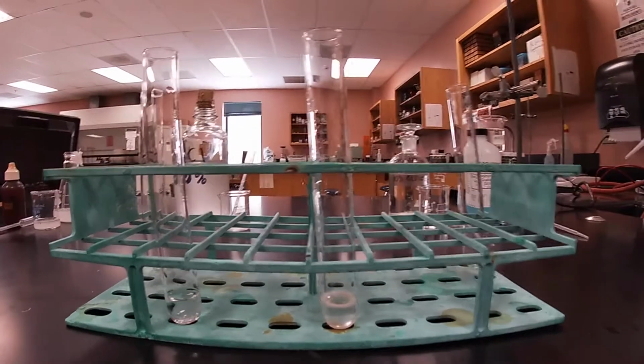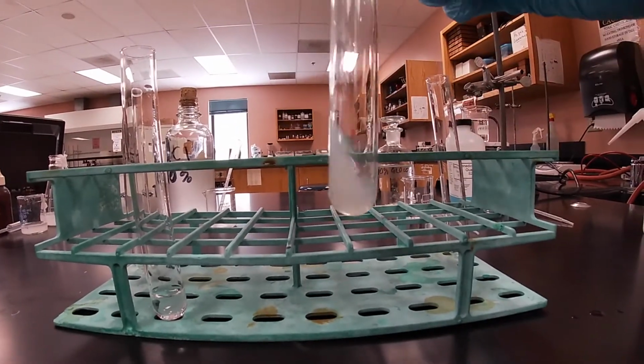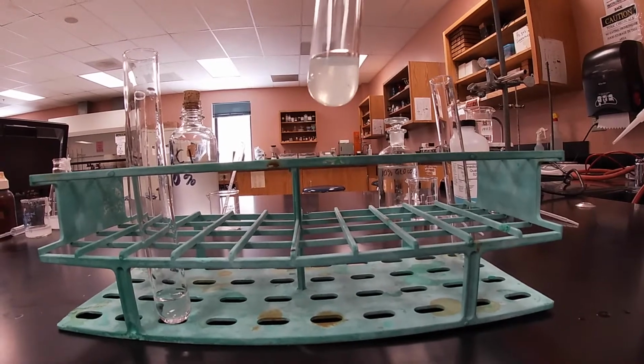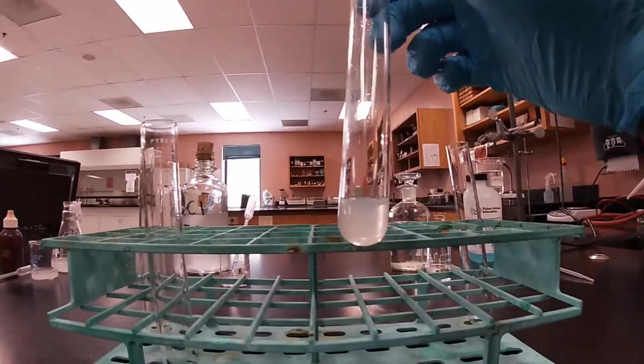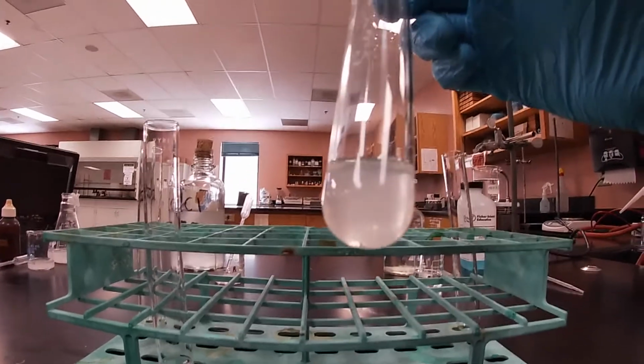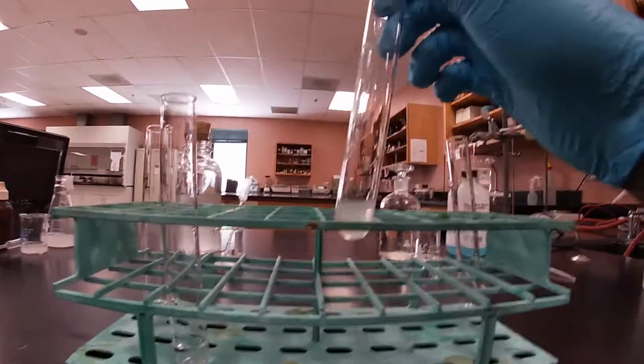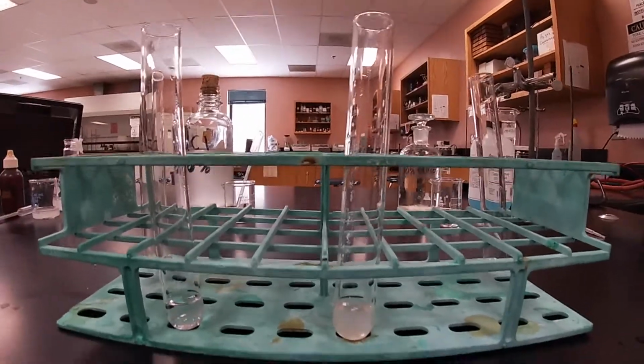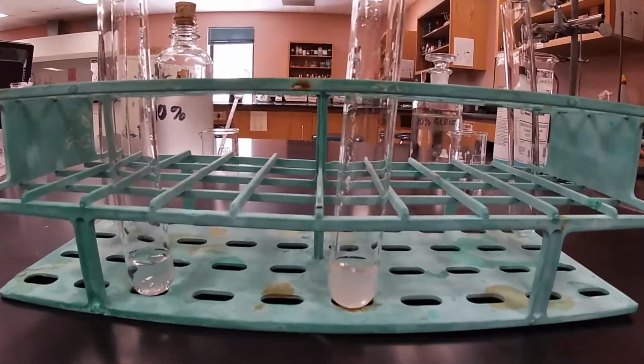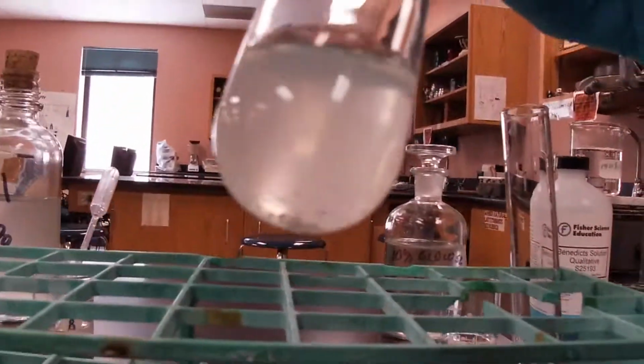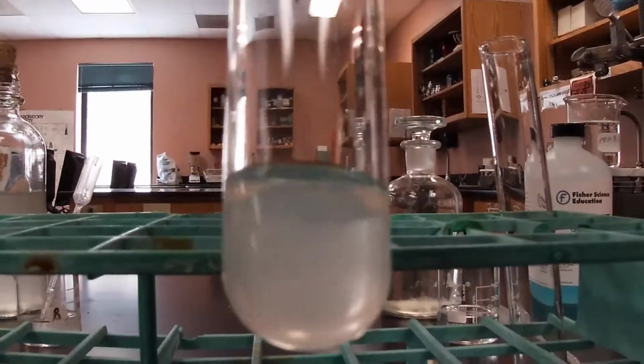Right. And so right now, as you can see, we got little flakes in there of our precipitate. And so for this first test, let's go ahead and zoom it in. And then let me get it closer to you all. If you can see, we have a precipitate at the bottom.